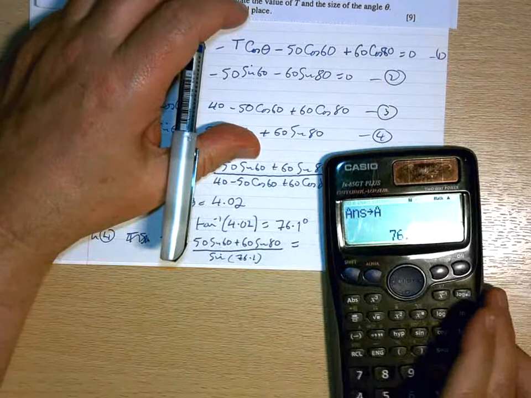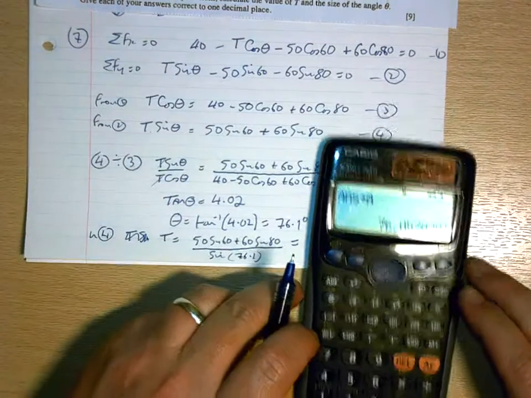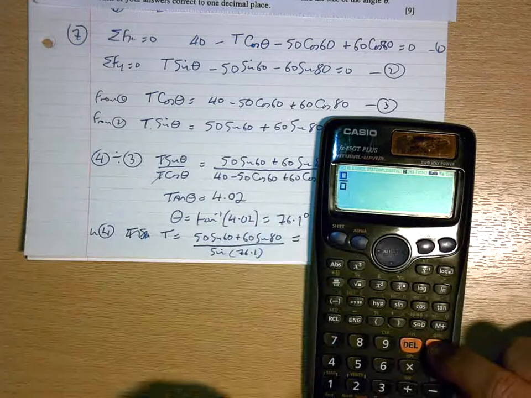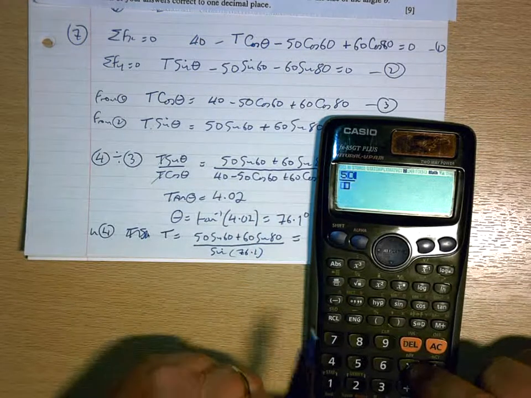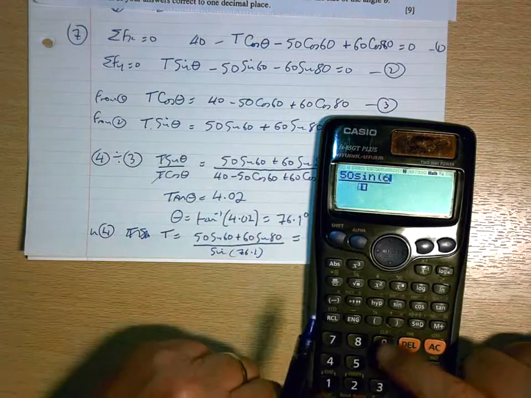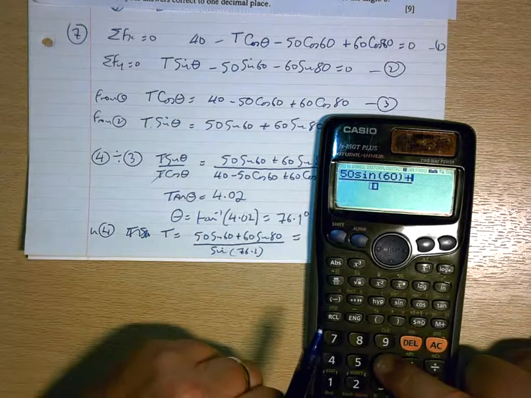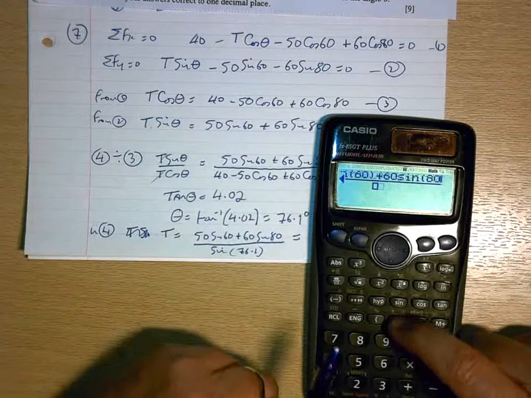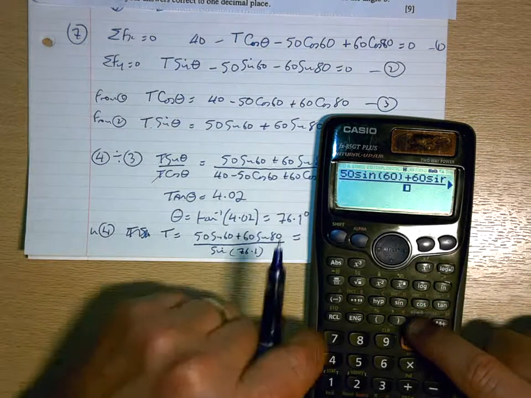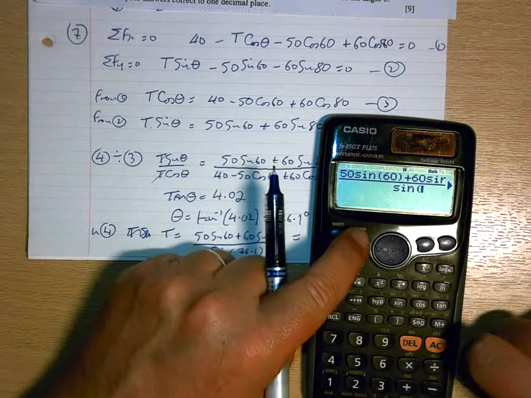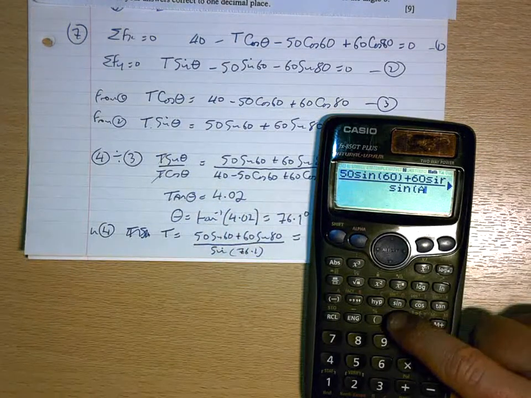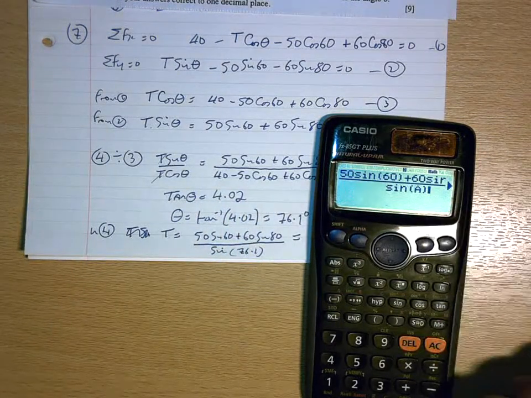So on my calculator, I am going to do fraction button, on top 50 sine 60 plus 60 sine 80, close bracket, and on the bottom sine alpha A, close bracket, because that's where I'd stored 76.1.